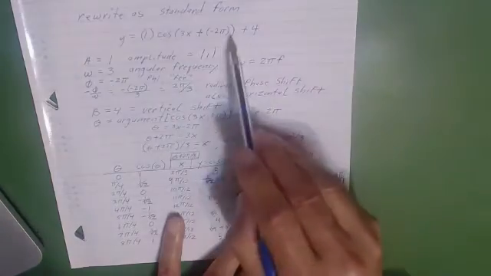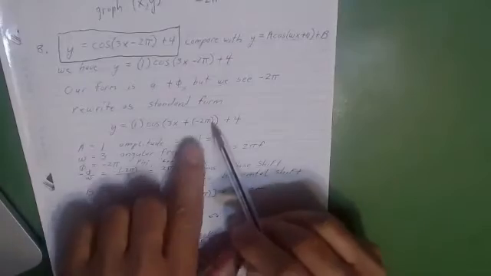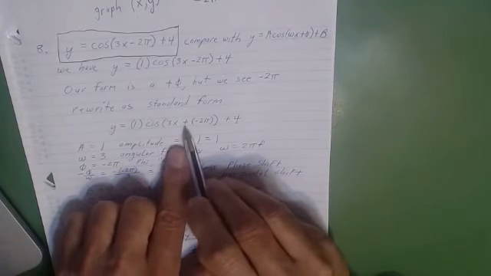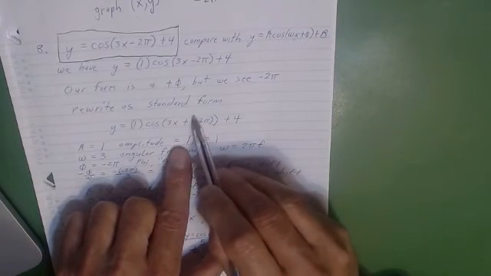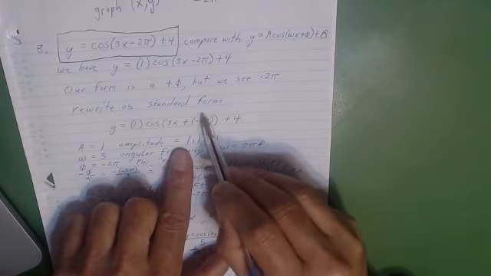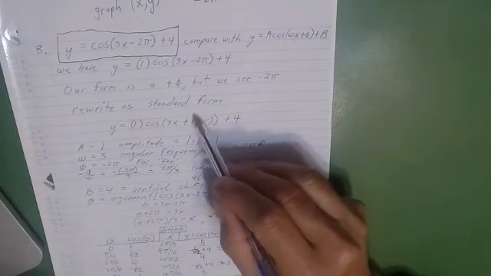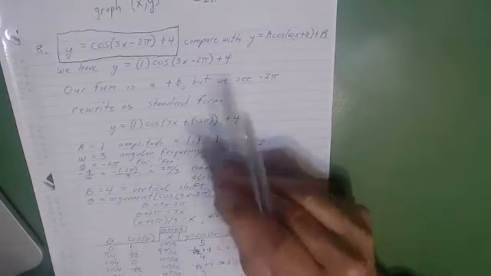So this is rewritten. But now this tells us we can get phi because our standard form is plus phi. Well, now we have a 3x plus something. So whatever this thing is being added is phi. So phi is minus 2 pi. Okay, so now we've got phi. It's minus 2 pi.